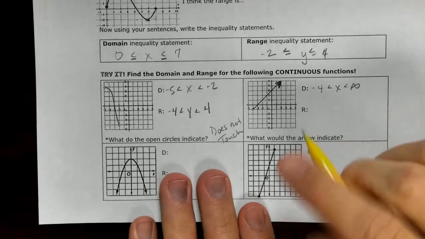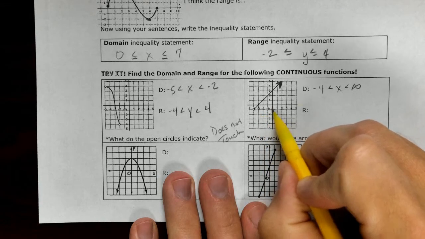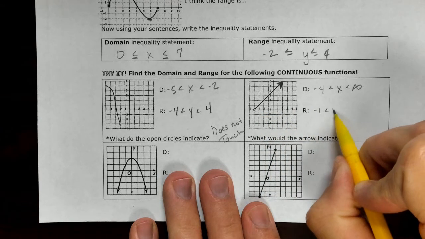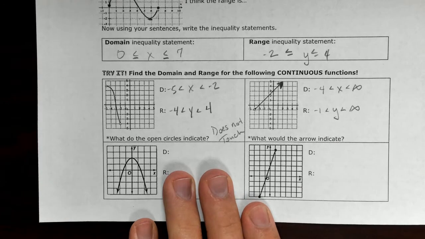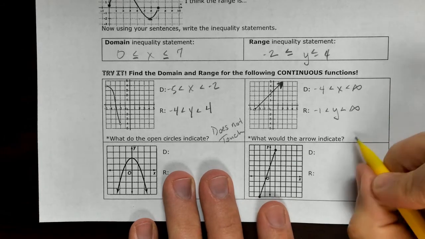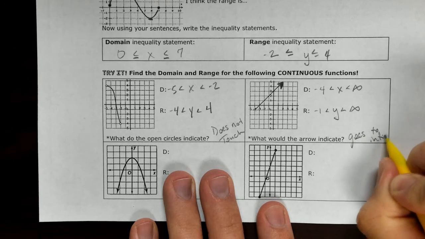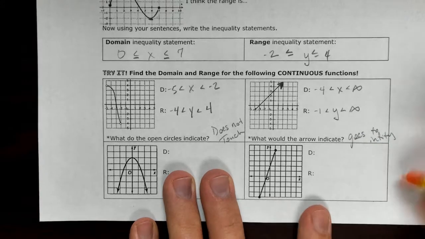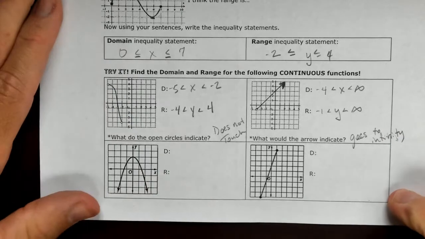The range, the lowest point on the graph, is also right here. The y value at that point is -1 and also goes to infinity. What would the arrows indicate? Goes to infinity, or keeps going. That's not even close to being spelled right. There we go. Alright, two more.